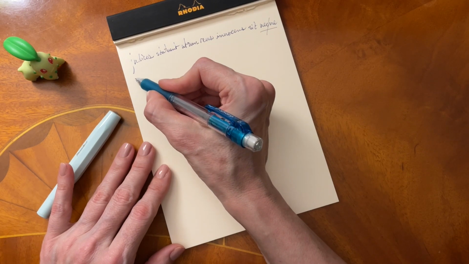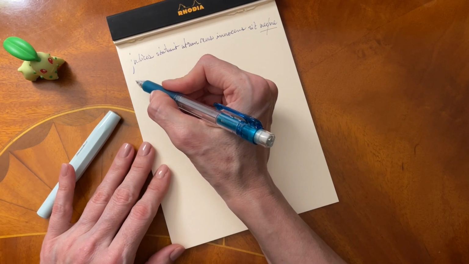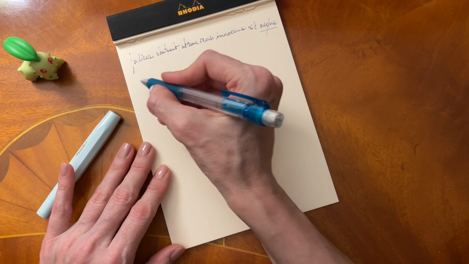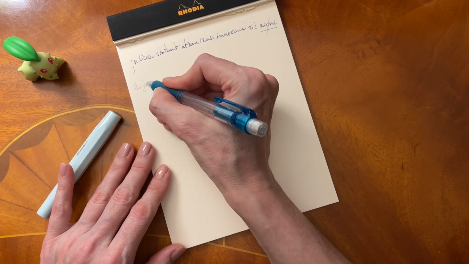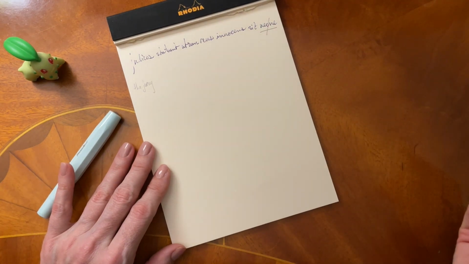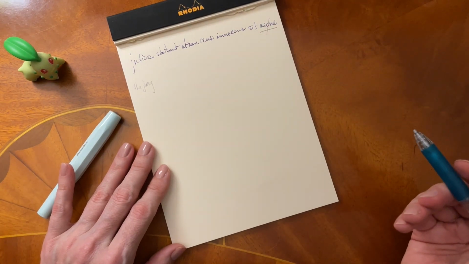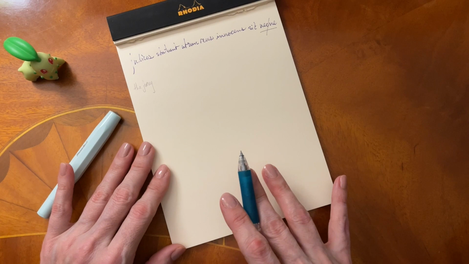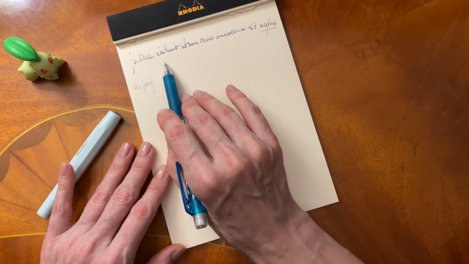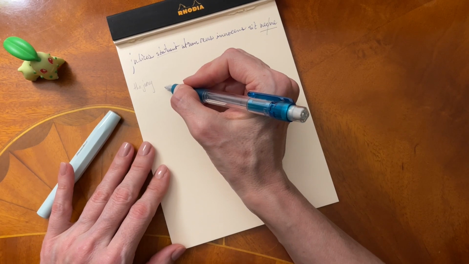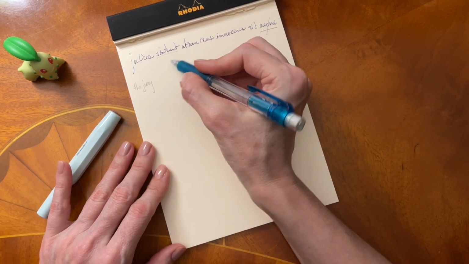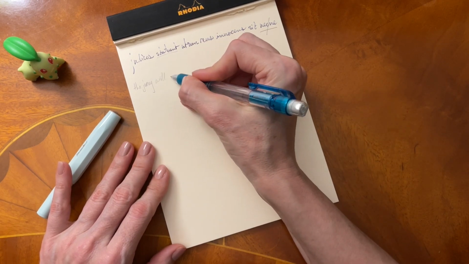So we have judices, meaning the judges, or let's say the jury in the Republic. The jury statuent, there we have will decide.